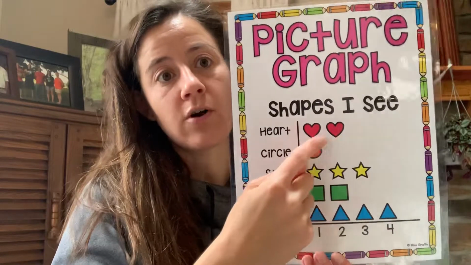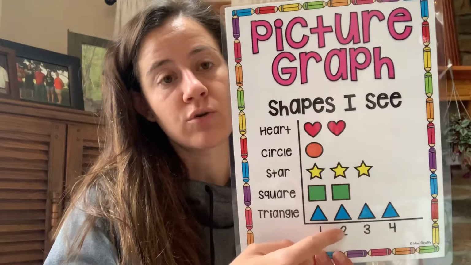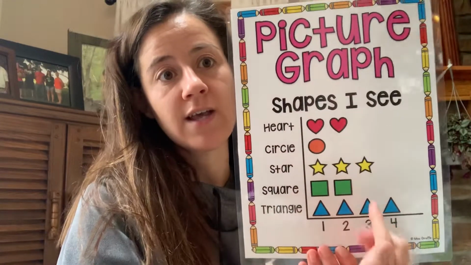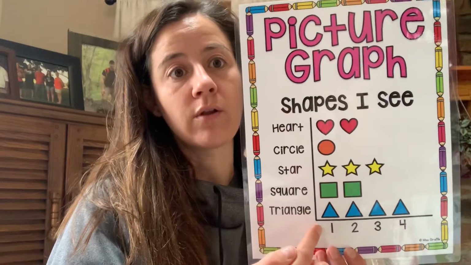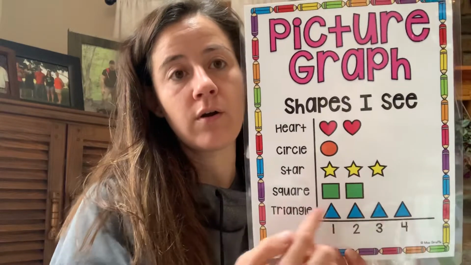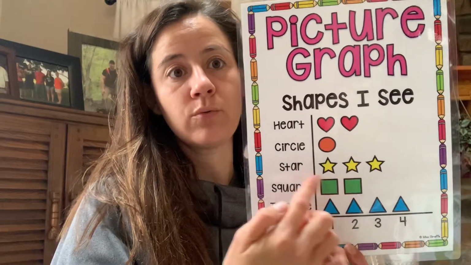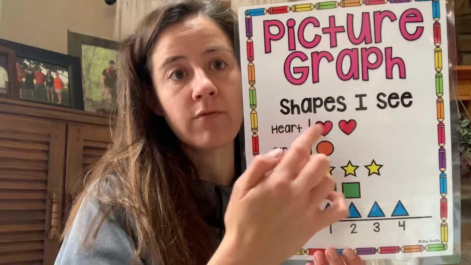Now we can see that there are 2 of them, but if I go down, I can see that there are 2. So wherever the shapes end, that number down here is how many there are there. So looking across to triangles, I have 1, 2, 3, 4. For squares, I have 1, 2. For stars, I have 1, 2, 3. For circles, I have 1, and for hearts, I have 2.